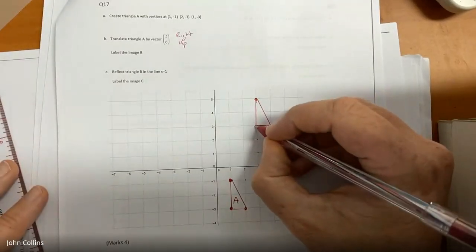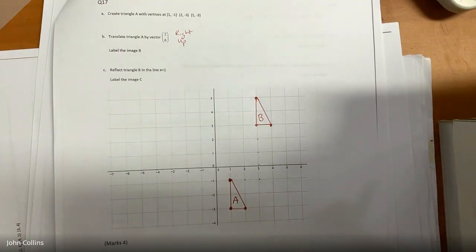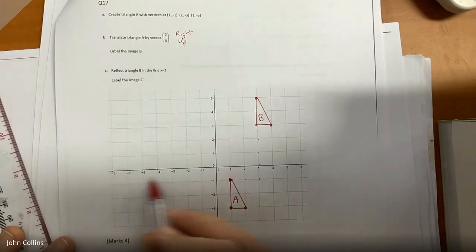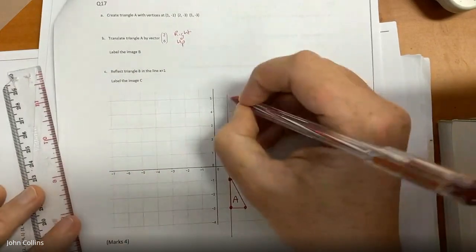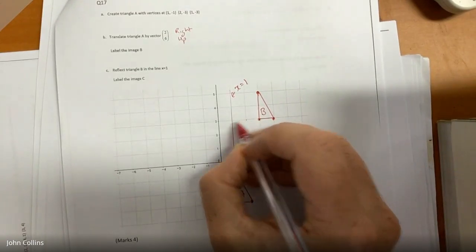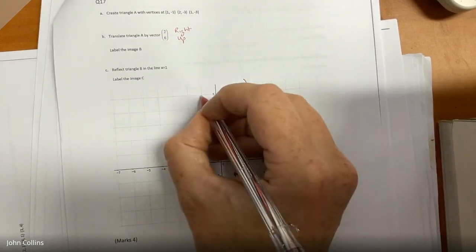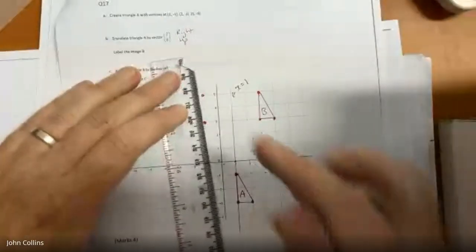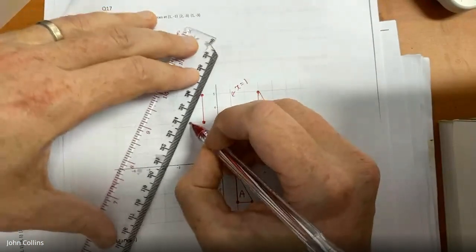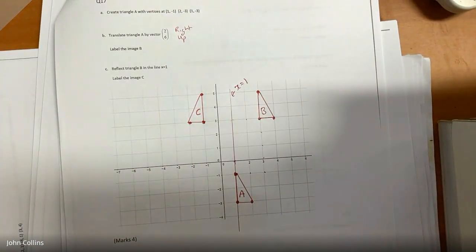Okay, so there's B. Okay, reflect triangle B in the line x equals 1. x equals 1 is where x is 1 on its line, there, and that's the line that goes through there. So maybe drawing that line will help. That's the line x equals 1. So it reflects in that. So this point is 2 boxes away. So its buddy must be 2 boxes away over here. This point, 2 boxes away. And this point, 3 boxes away, and ends up like that. Draw in our lines. And that is C. There you go.